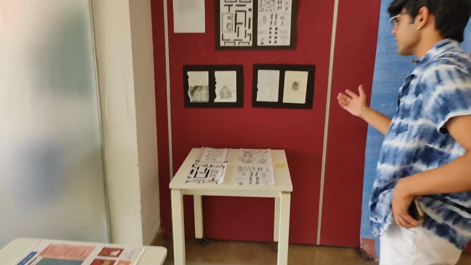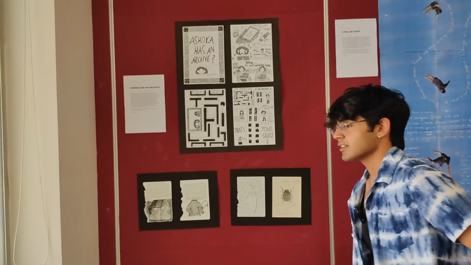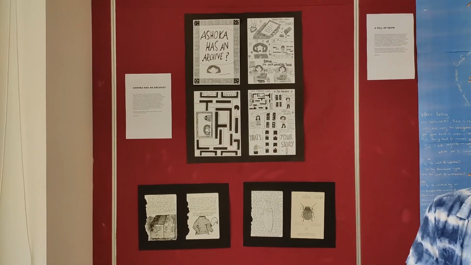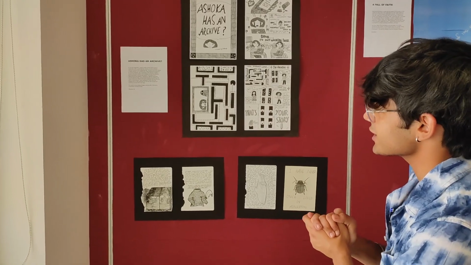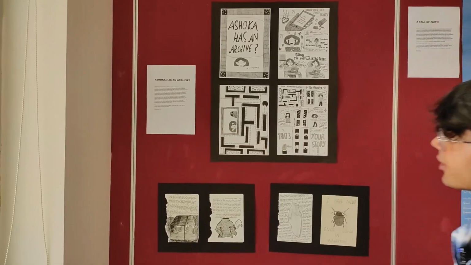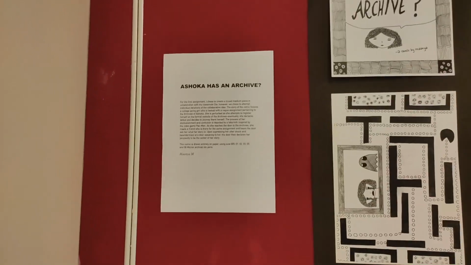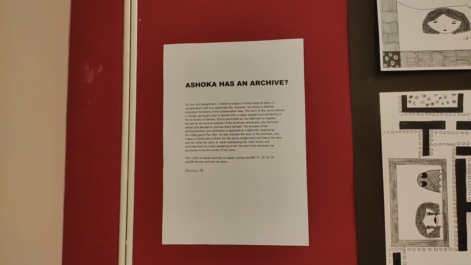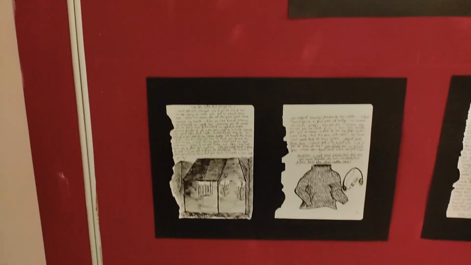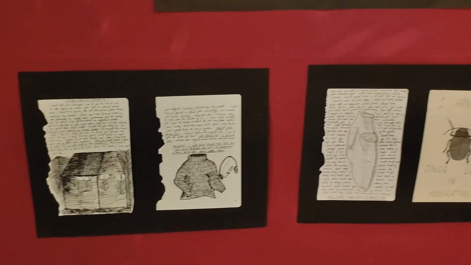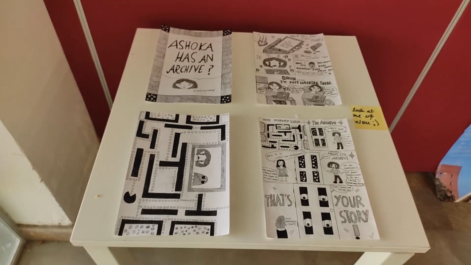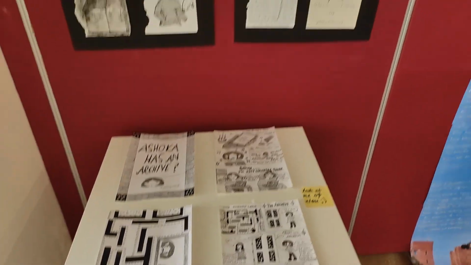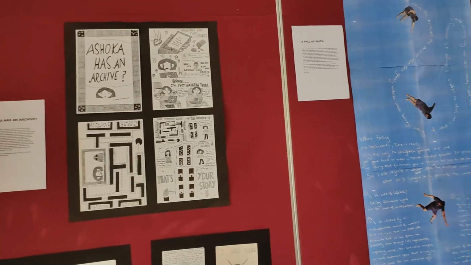Yes, this is Manya's project. So we've got actually multiple Manyas in the course. So this is specifically Manya Mishra's project, hence the M. This is a comic. Hand-drawn comic. Yeah, so there's a hand-drawn comic about the archive. So a big recurring theme here was nobody knew about the archive or where it was or what purpose it served. So this is everybody's first interactions. Hence the name. ASHOKA has an archive.